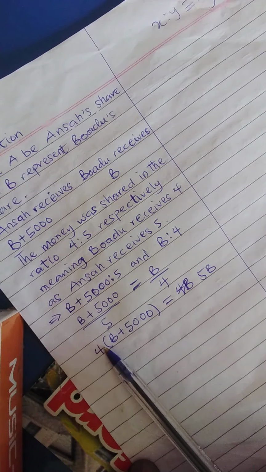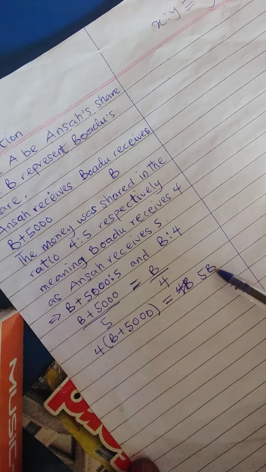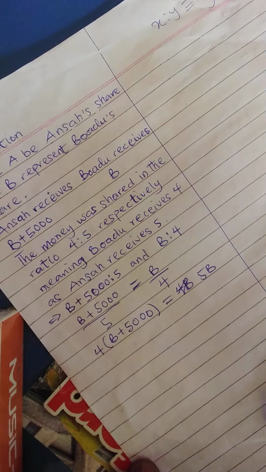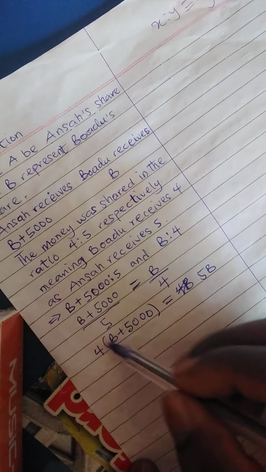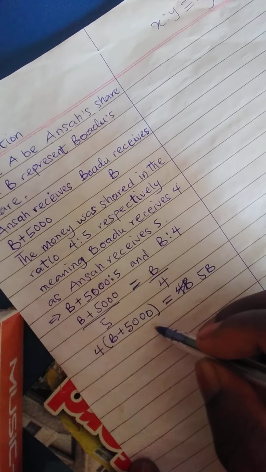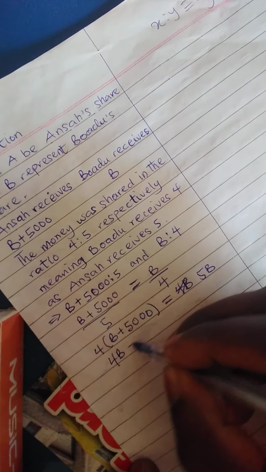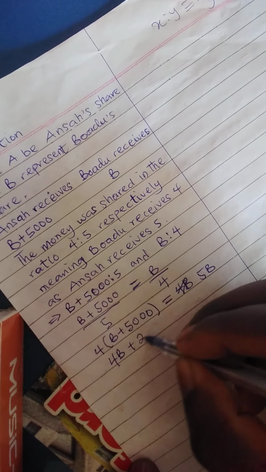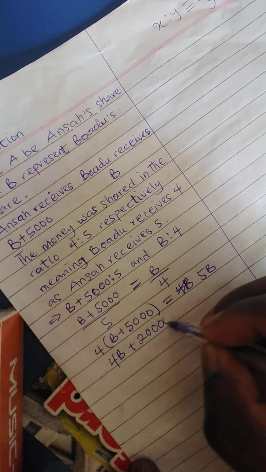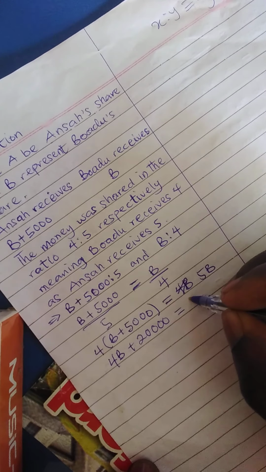So by so doing, you see we'll have 4 multiply this, and then 5 multiplies B. So let's open this bracket or expand the bracket. So you have 4 times B, which will give you 4B, plus 4 times 5,000 will give you 20,000, and that equals 5B.